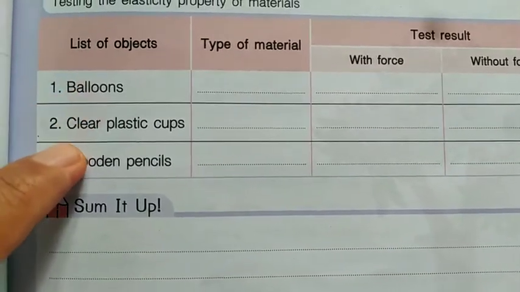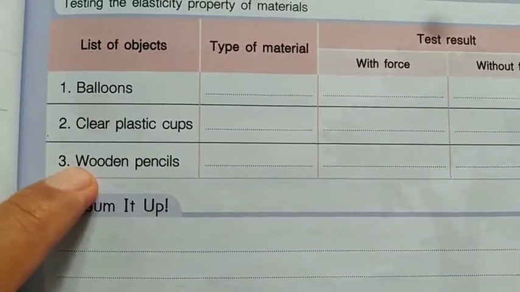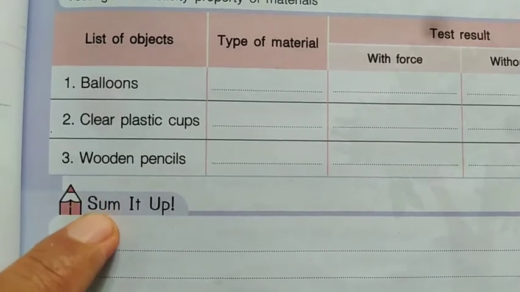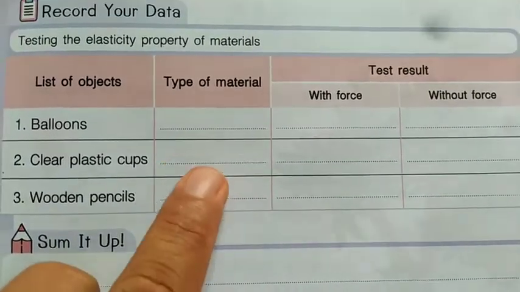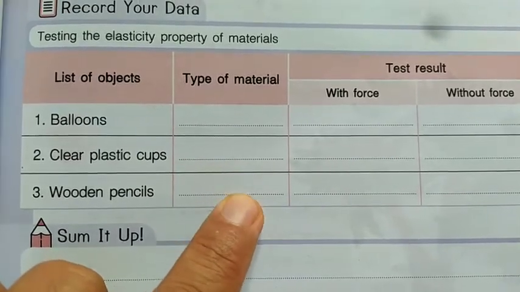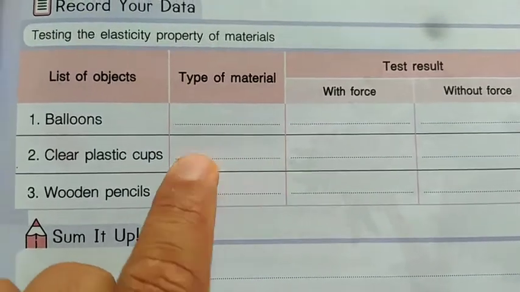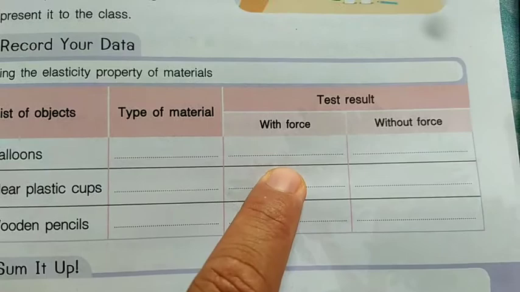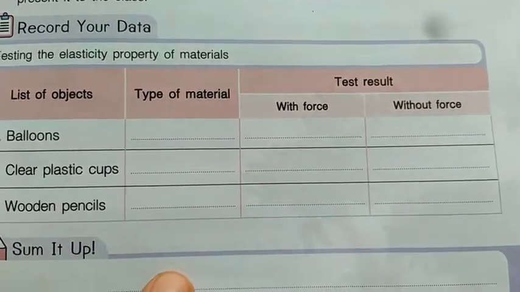You have a list of objects: balloons, clear plastic cups, wooden pencils. You can write them here. Is it made of rubber? Is it made of polymer? Or is it made of plastic or wood? You write in here. With force, what's the result? Or without force, what's the result?